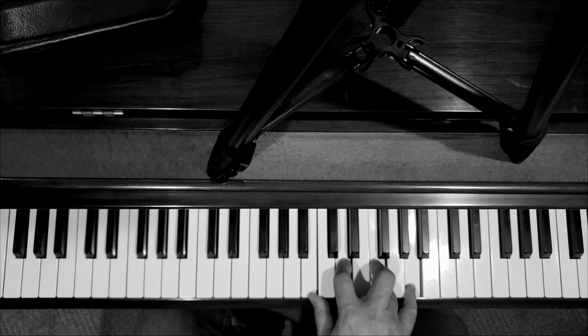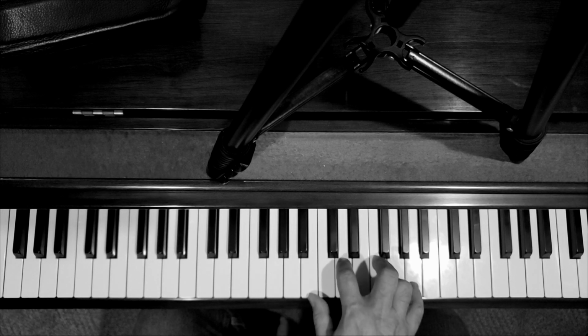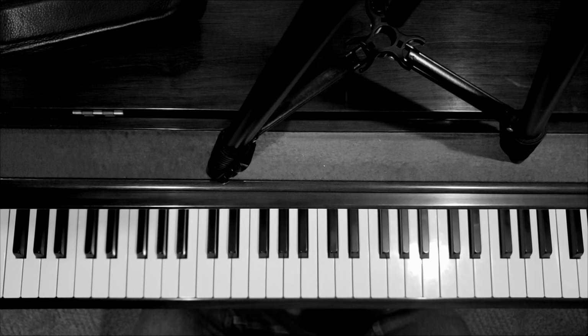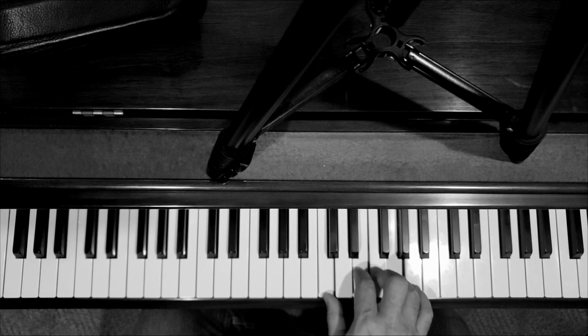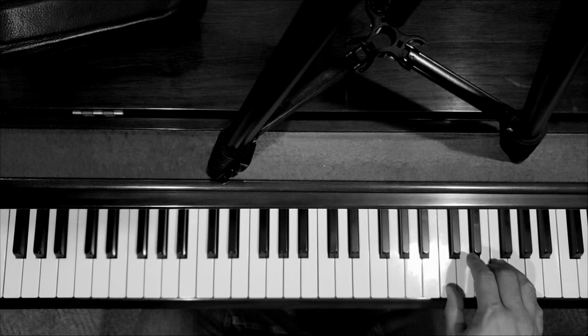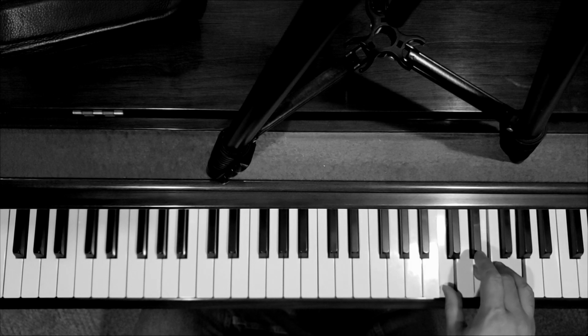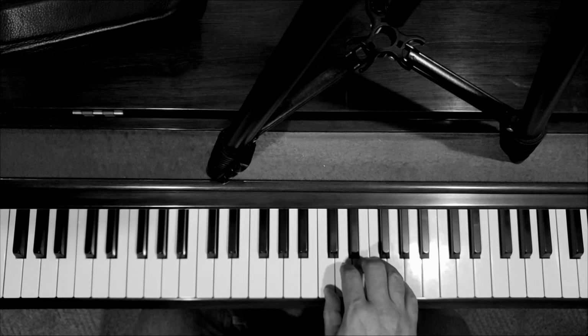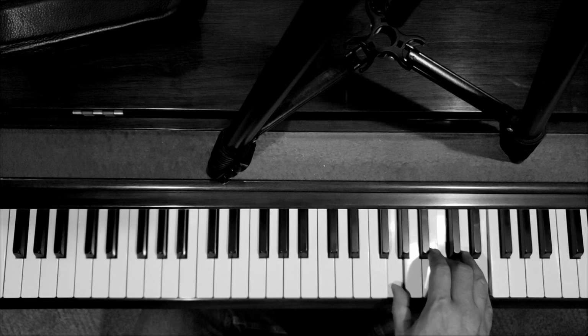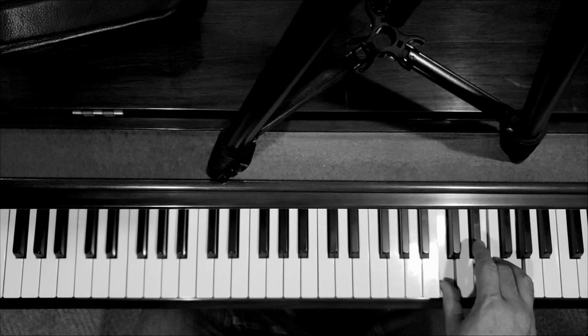So we literally just went through the 4 inversions of a chord. Sometimes I call them variations for my students. You can take a C chord, and here's the first variation, and here's the second variation, and here's the home position. So root position, first inversion, second inversion, back to root.